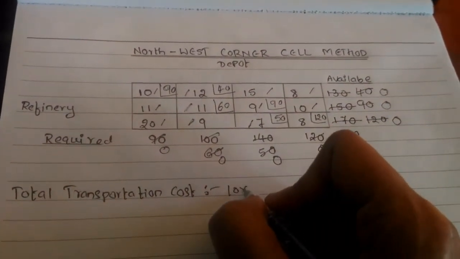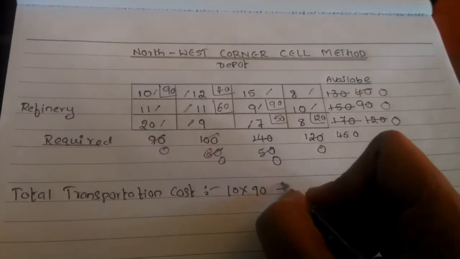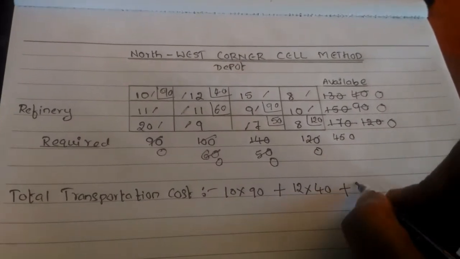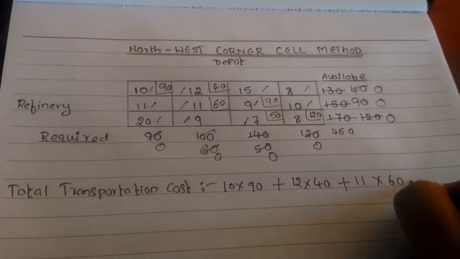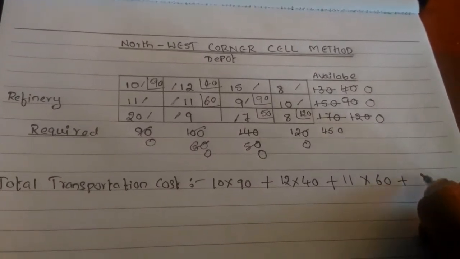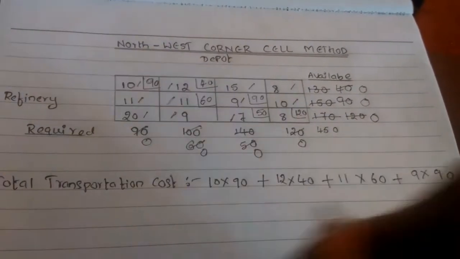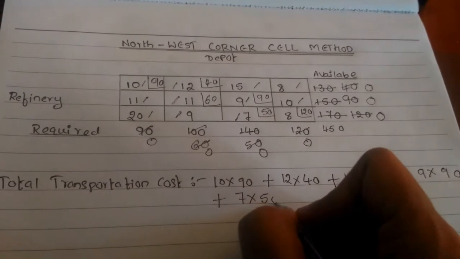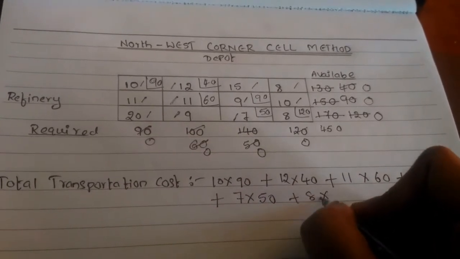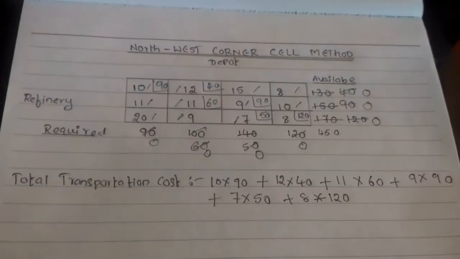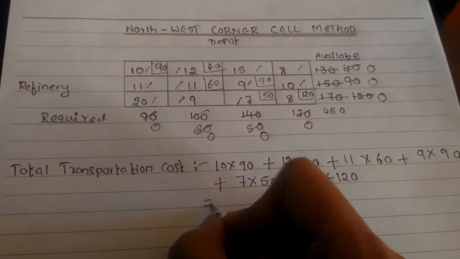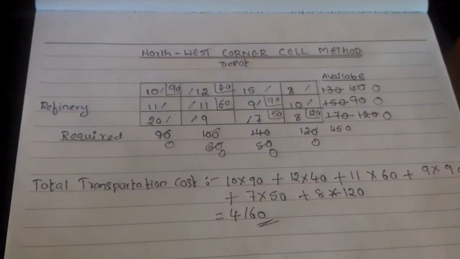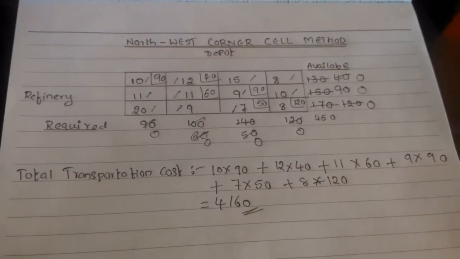It is 10 multiplied by 90 plus 12 multiplied by 40 plus 11 multiplied by 60 plus 9 multiplied by 90 plus 7 multiplied by 50 plus 8 multiplied by 120, which gives a total sum of 4160. This is how we apply the northwest corner cell method for a given transportation problem.